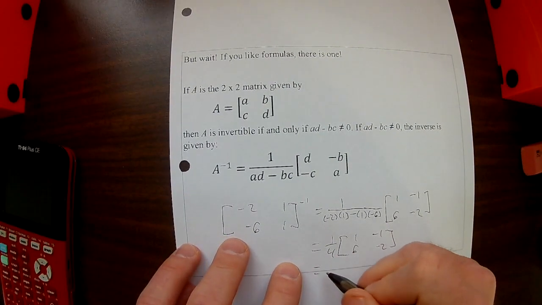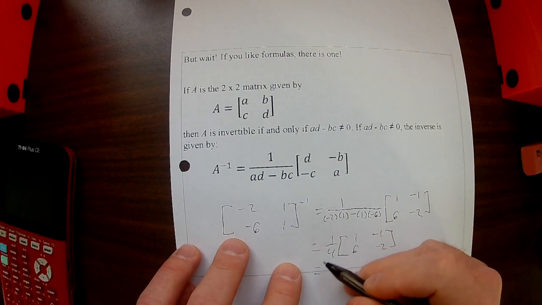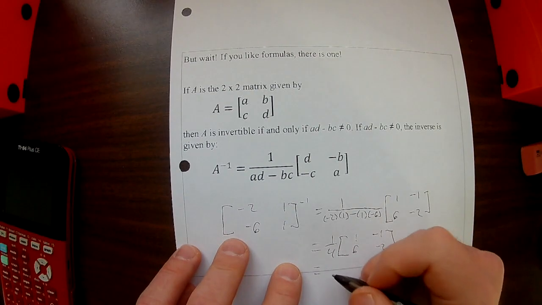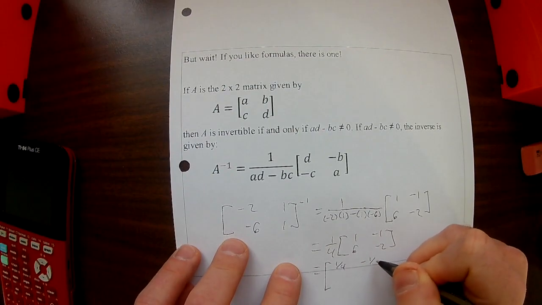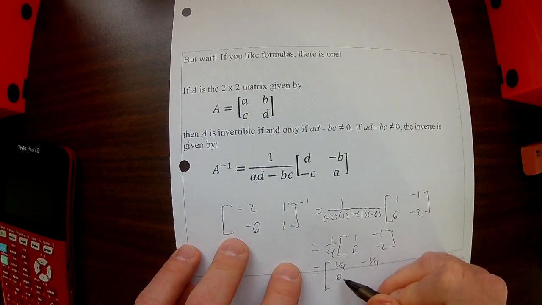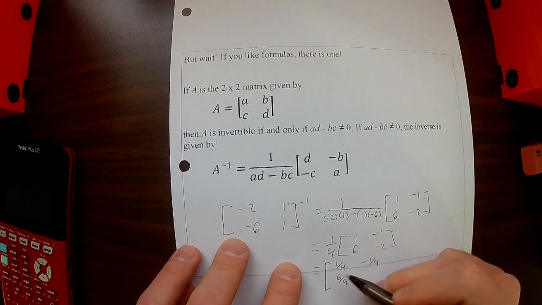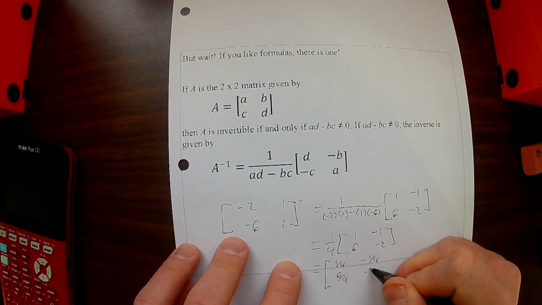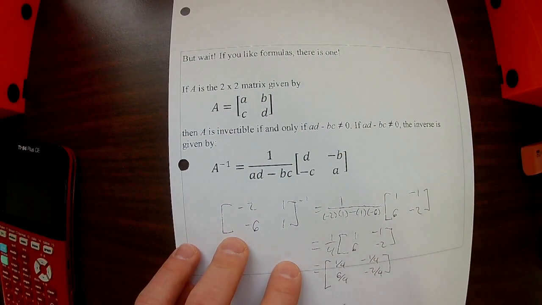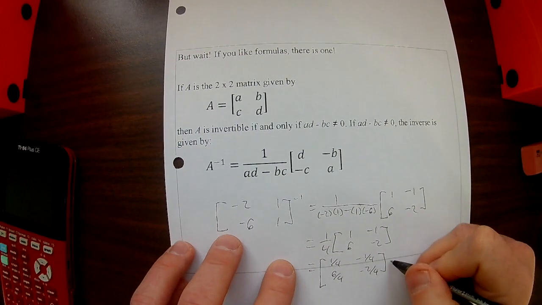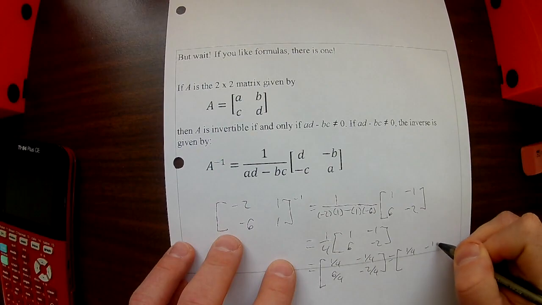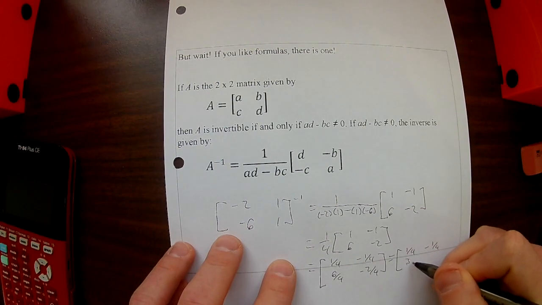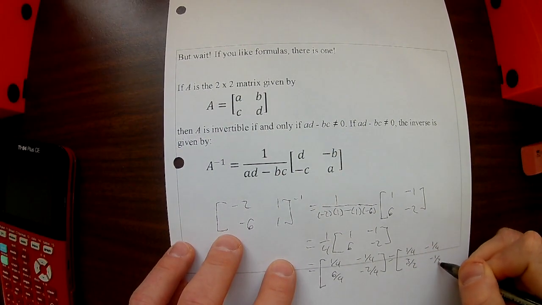Doing the scalar multiple here, I've got 1/4, negative 1/4, 6/4, which bothers me, I'm going to clean that up in just a second, and negative 2/4. Again, these two bother me in that they're not simplified. So I've got 1/4, negative 1/4, 3/2, negative 1/2.